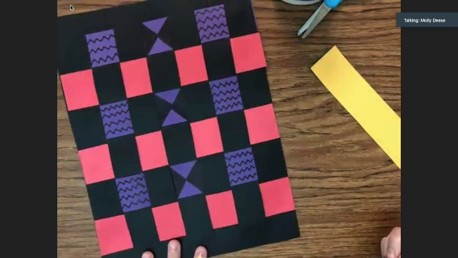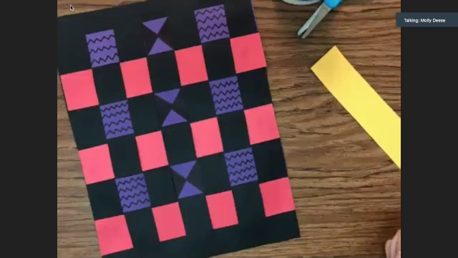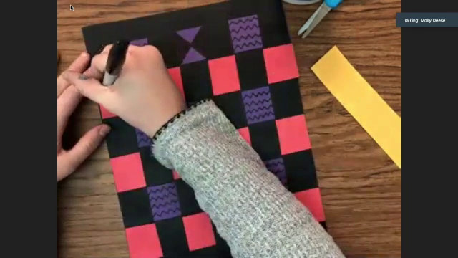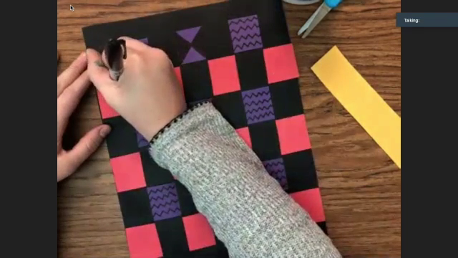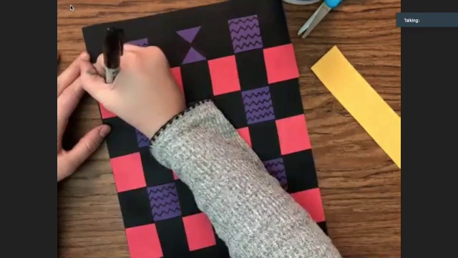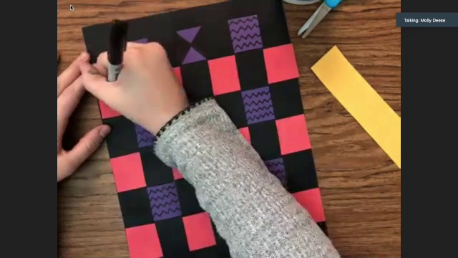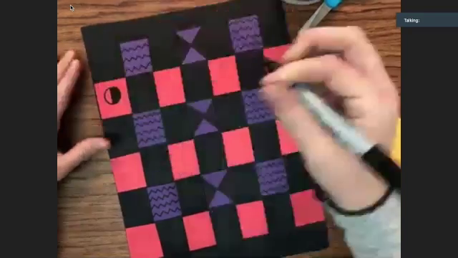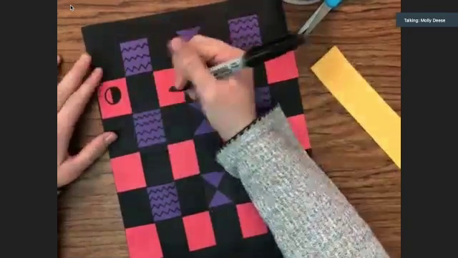Now that I've finished the pattern in my purple, I'm going to go back and add pattern to red. Let's see, what were some other lines or shapes that I noticed in my Kente cloth? Ooh, I saw a couple of circles. And I'm going to color them halfway in only. And then I saw some different dotted lines.